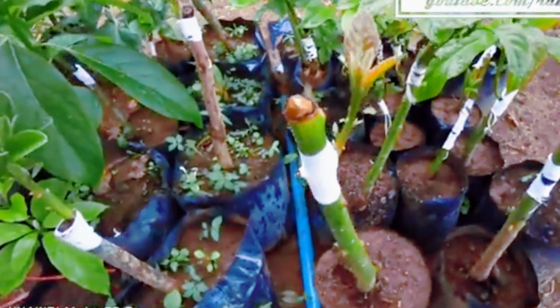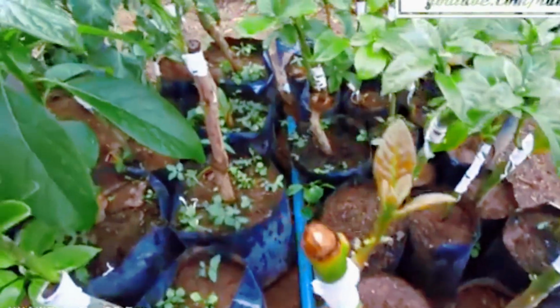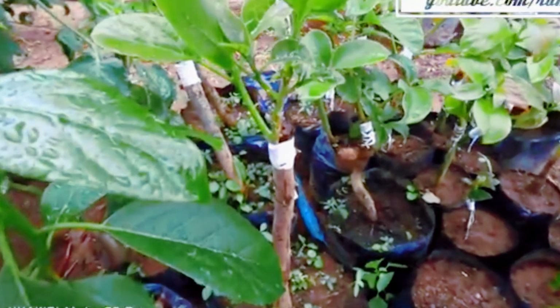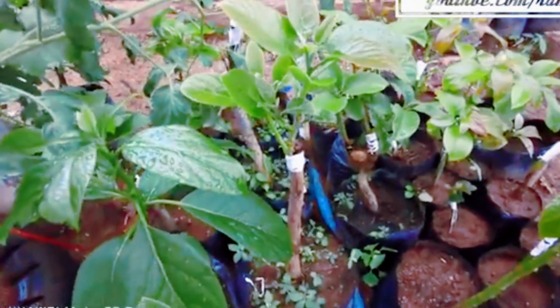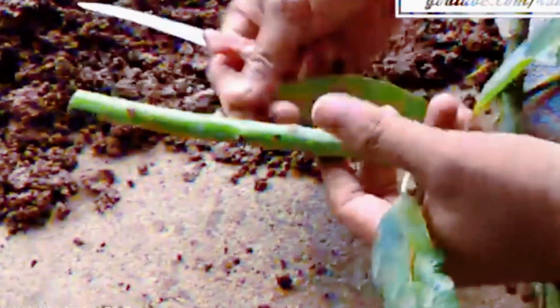As an avocado farmer with 40 trees that are already producing, top working is the easiest way to convert them into Hass.